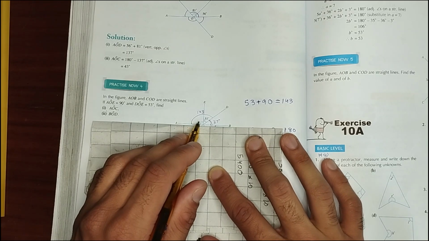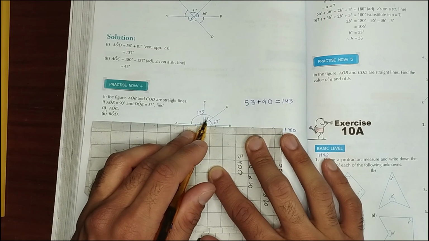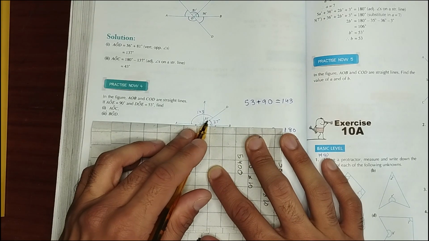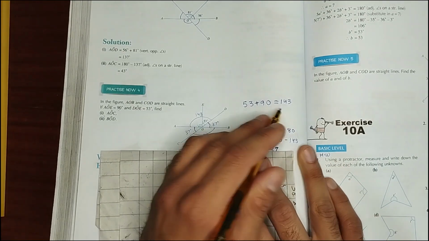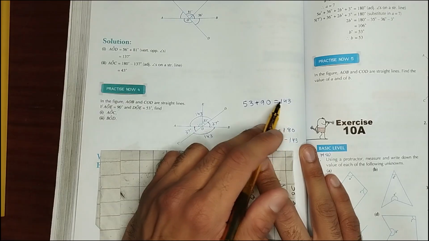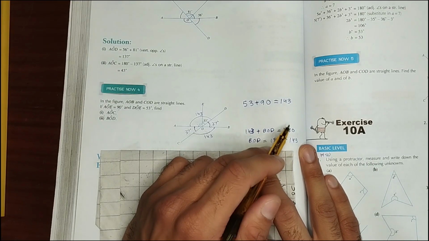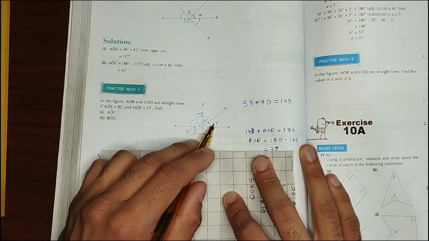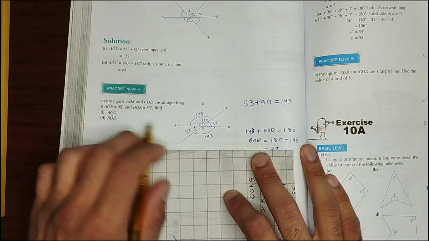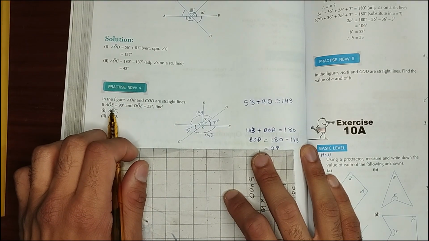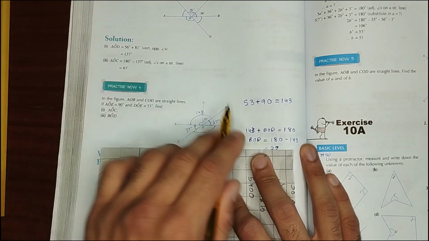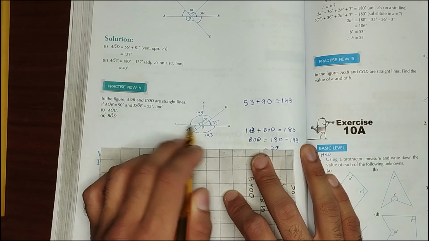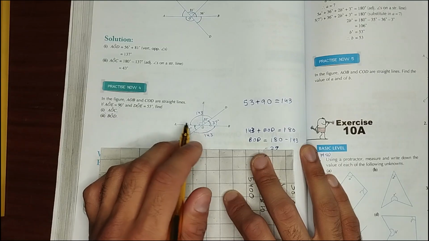So what are we going to do? We're going to add 90 and we're going to add 53 to find the missing angle. Right now we don't know this one, right? When we add them we will get 143, and when we subtract 143 from 180 we will find that it's equal to 37, right? So we will find one of the angles that the question is asking us. The question is asking us for AOC, and since BOD that we just found is vertically opposite of AOC, they're going to be equal to one another. We can find them easily.